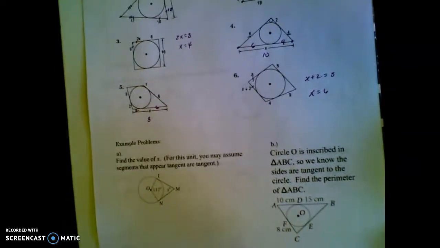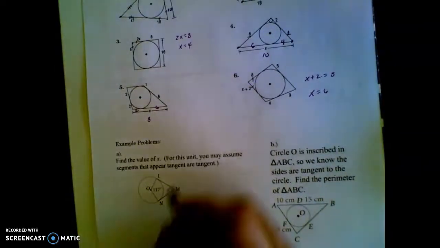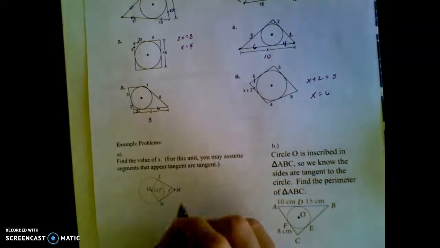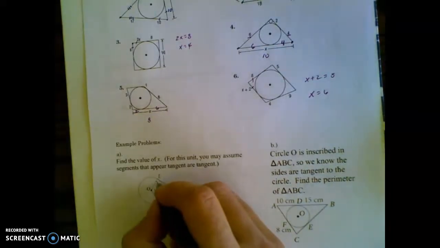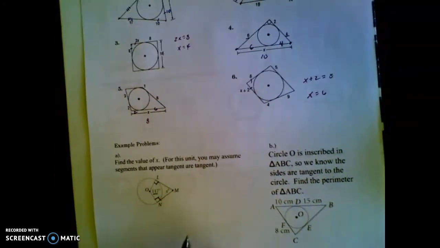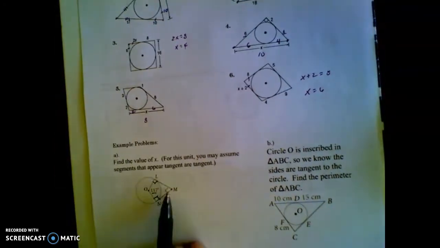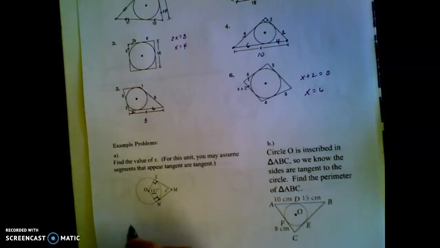In a problem like this down here, I have two tangents to the same exterior point. I'm looking for the angle between them. I know this central angle is 117. Tangents and radii are always going to be perpendicular to each other. So basically I have a quadrilateral where I have 3 of the angles. I'm missing the 4th. Again, they all need to add up to 360.